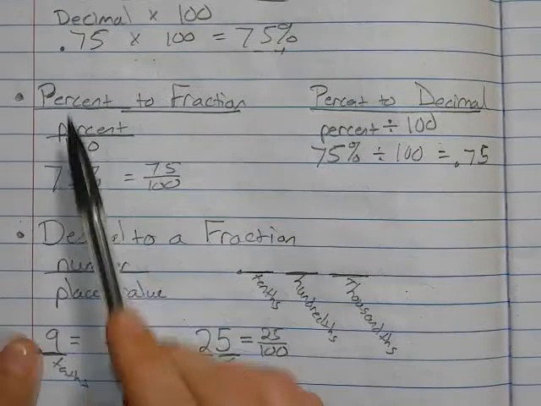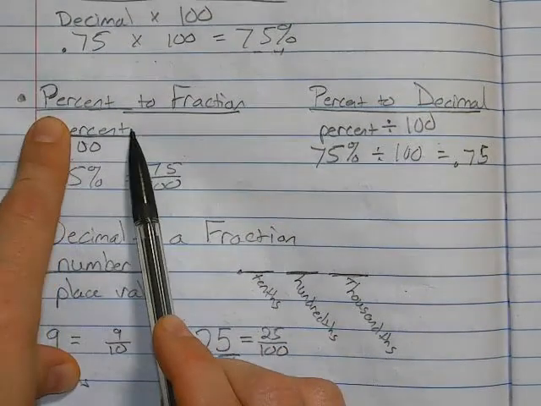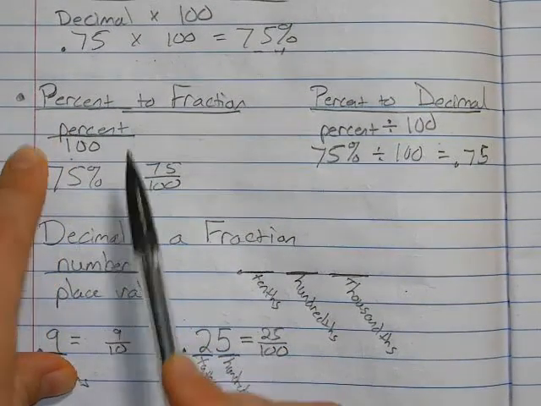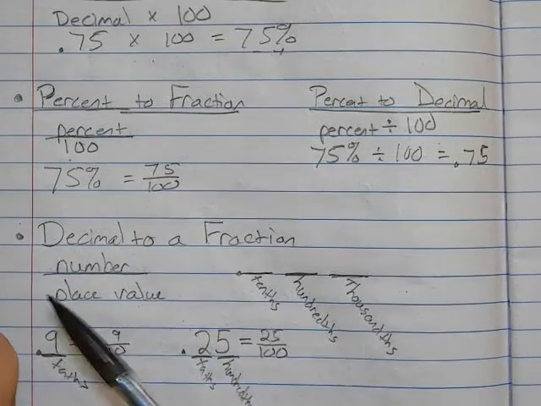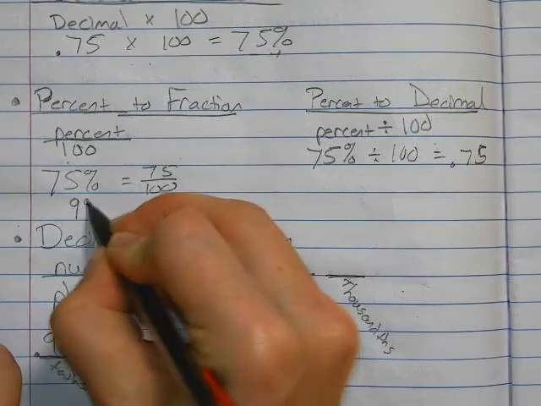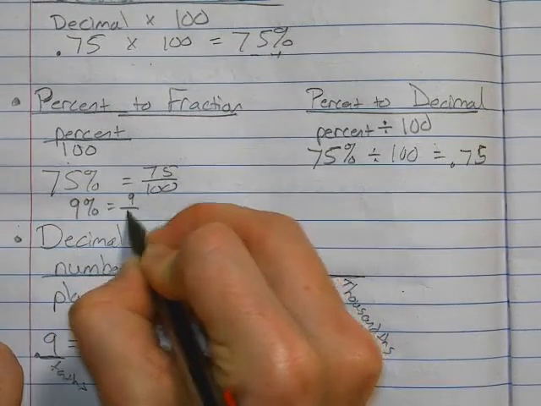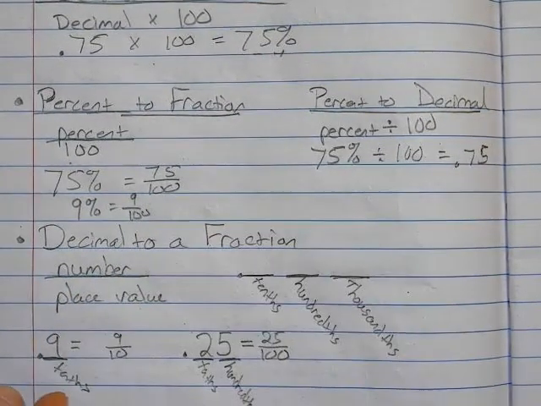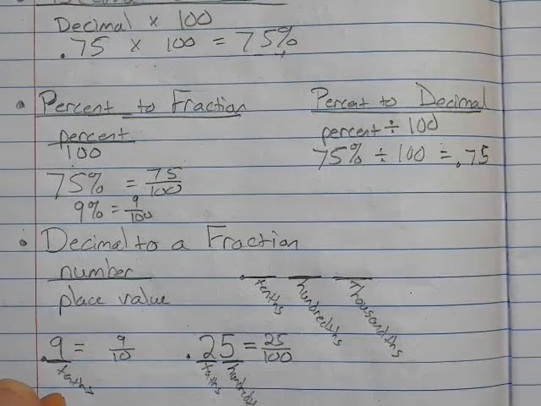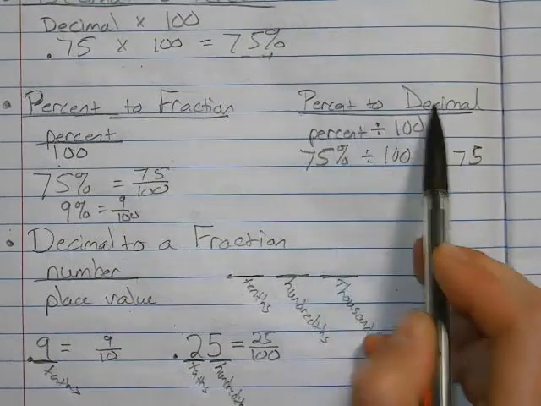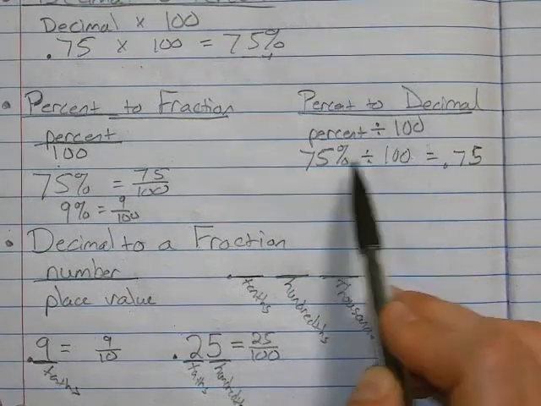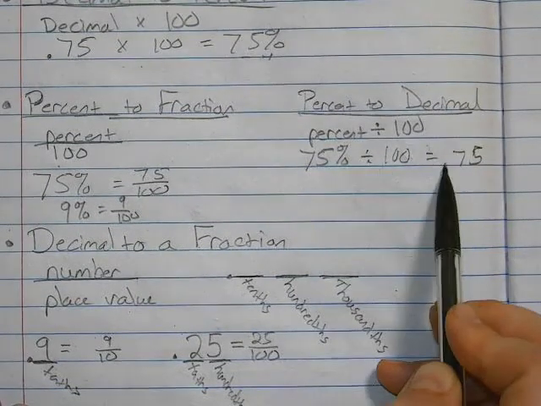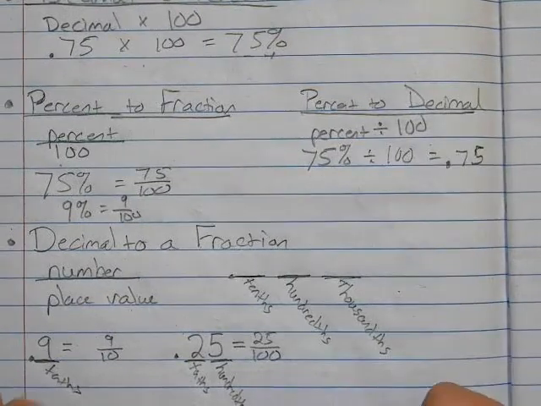I have a percent to a fraction. It's always just whatever your percent is over 100. So if it's 75%, that's 75 over 100. If it's 9%, that's going to be 9 over 100. Whatever the percent is, it's over 100. Over here, if we're going from a percent to a decimal, we just take our percent, divide by 100. So 75% divided by 100 is actually a 0.75.